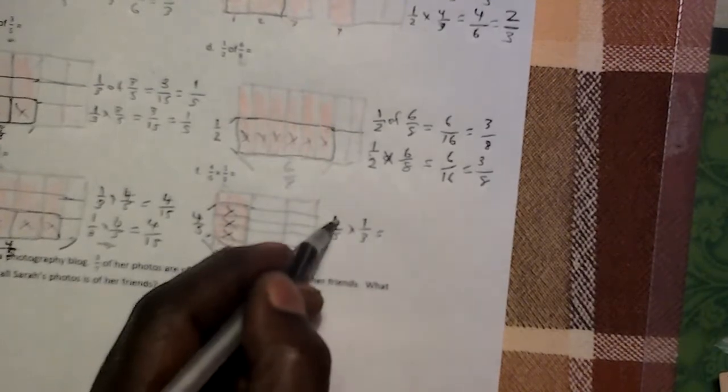So we know we have 4 out of 15. So we have 4 fifths times 1 third equals 4 times 1 is 4. 5 times 3 is 15. So we have the same answer here as we do here.